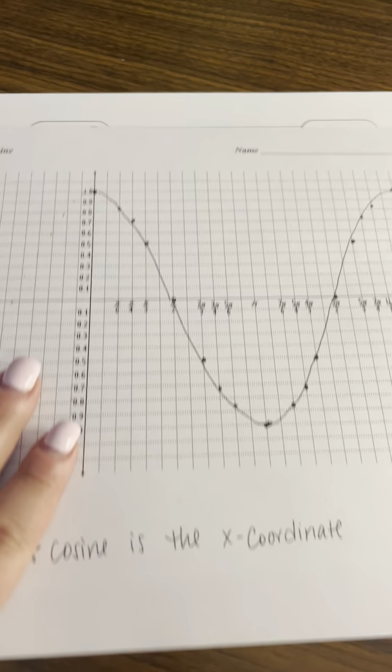So where am I crossing the x-axis? I'm crossing a bunch of places, right? I'm first crossing at 0 and pi and 2 pi and negative pi. So how I'm actually going to write my x-intercepts is I'm going to say 0 plus or minus pi k. And what that k means is that I can plug in any integer, a whole number, positive whole number, and it would still be true.